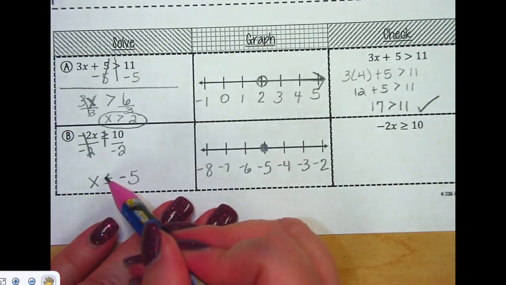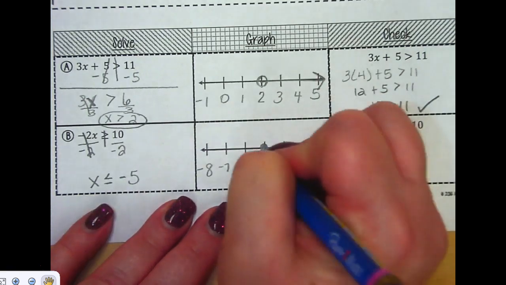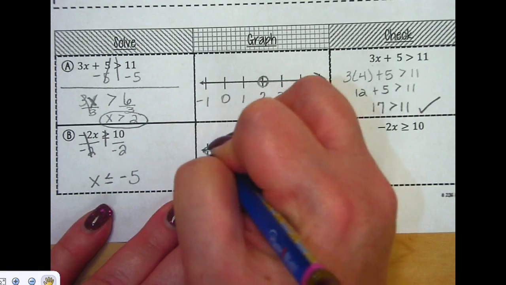And then, do you see how that points in that direction to the left? This arrow points to the left. We're going to follow that. As long as we have our variable over on the right side, we can just follow that.